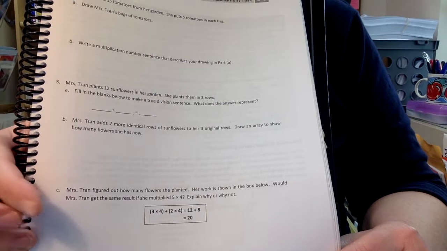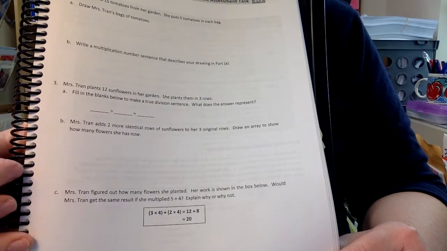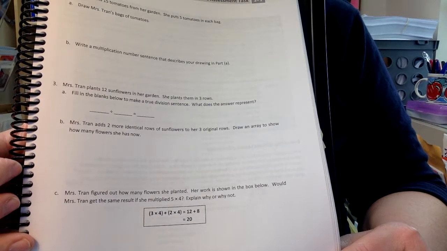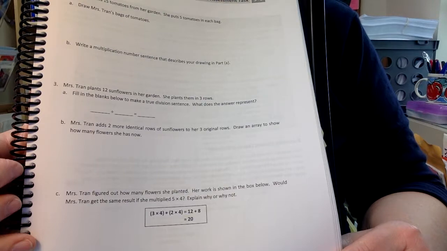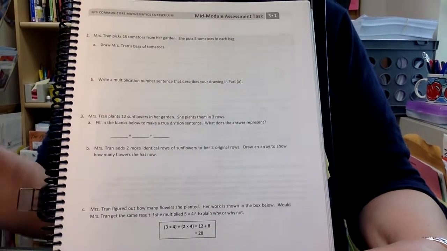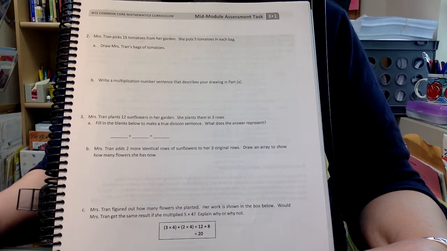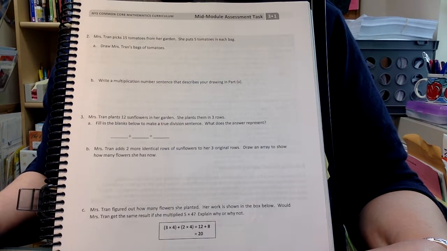Explain why. Here's how Mrs. Tran figured out right here in the box. 3 times 4 plus 2 times 4 equals 12 plus 8 equals 20. Okay, check over your work before you raise your hand and turn in your test.